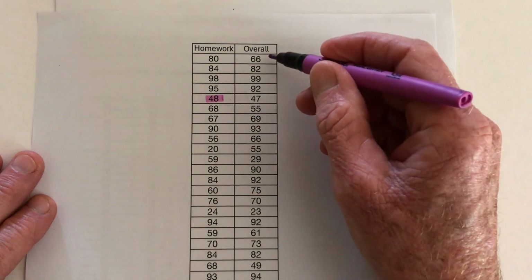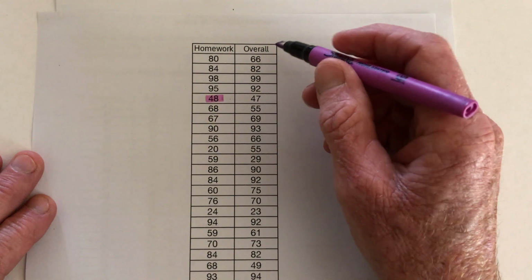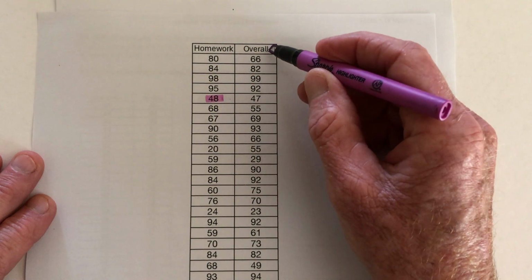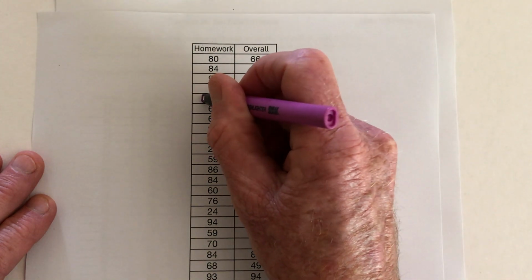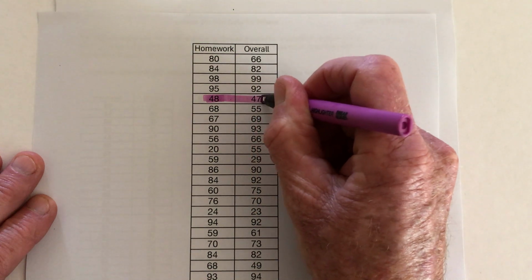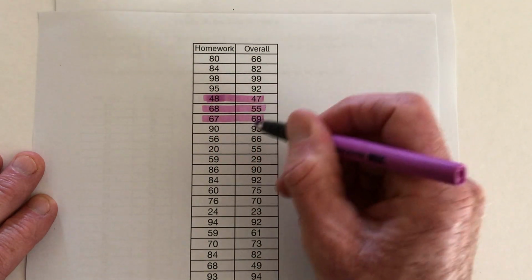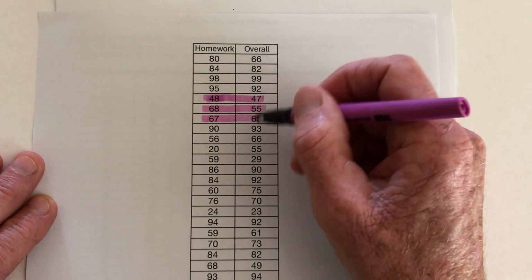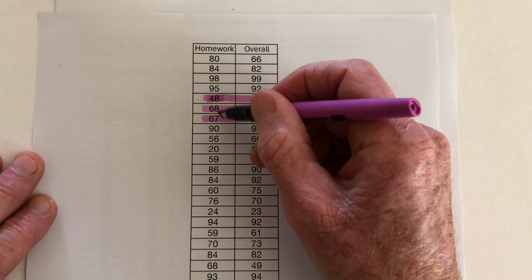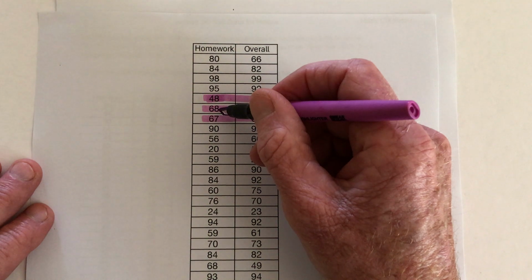Now, when I get to the question, it's going to be about their overall score. So I'm going to go ahead and highlight that person all the way across. And then this one. And I'm not really looking at these. I'm just concentrating on these right here to see which ones are less than 70.